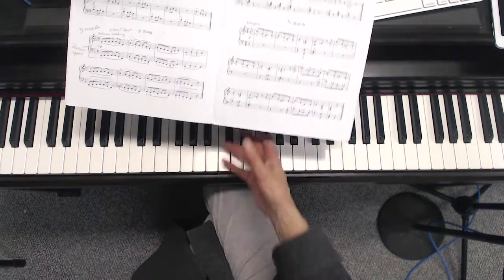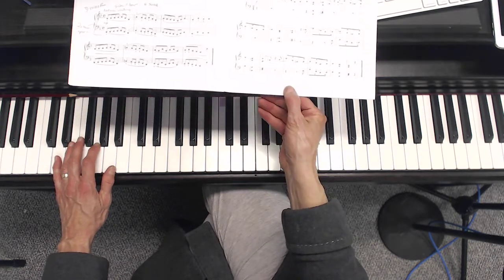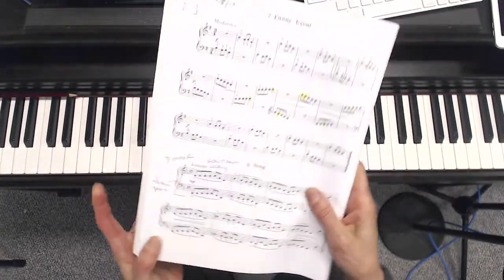In our head. Let's do some technicals. We know we're in the key of D minor. Oh, and by the way, whatever the right hand plays, the left hand's going to play it.